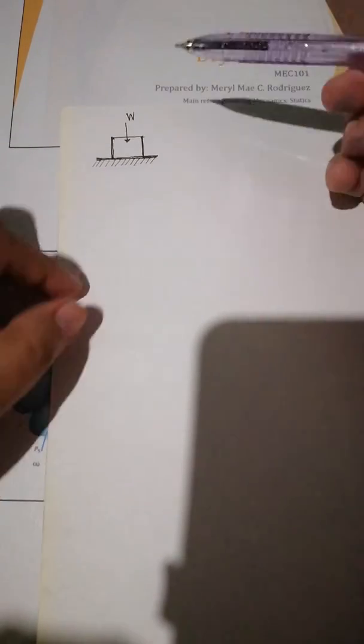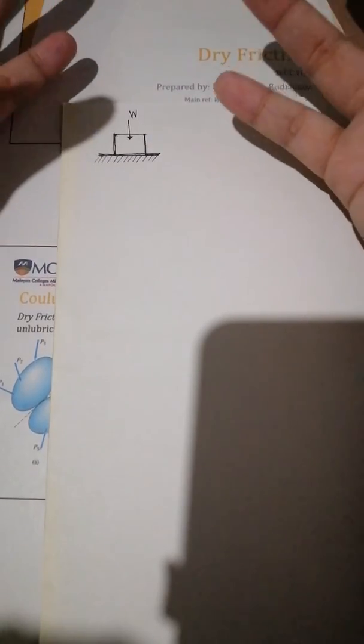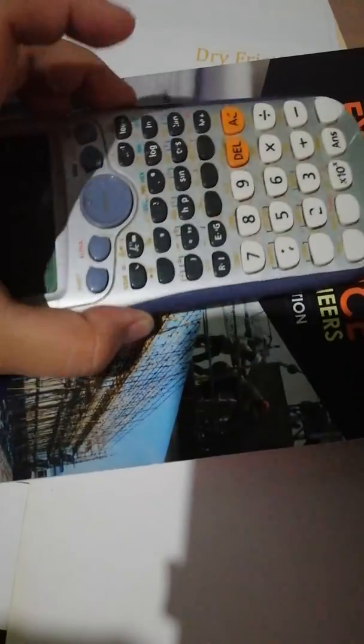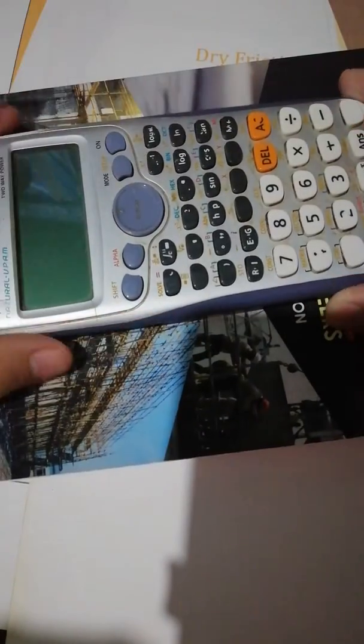Okay, so the concept of friction started on the concept of two different bodies that have contact with one another. Say, for example, we have this object and we have this another object, so that if the two have contact with one another, this is their plane of contact, the whole area wherein they are in contact with one another.